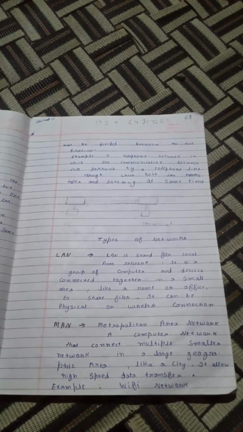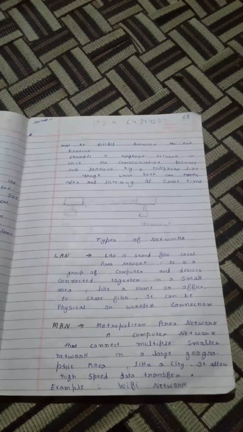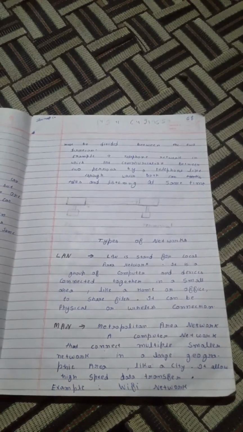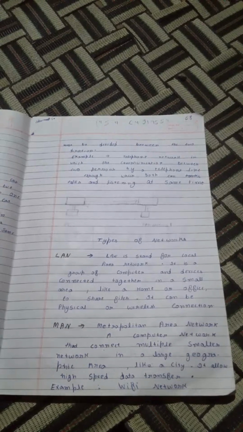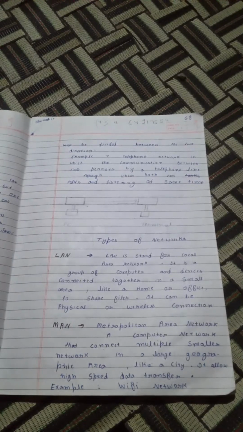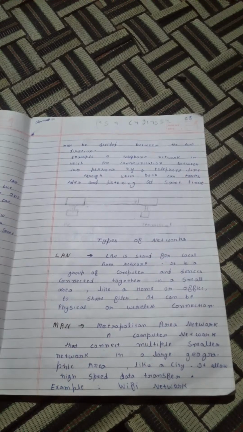Types of network: LAN, MAN, WAN. Three types of networks. LAN stands for local area network. It connects computer devices in a small geographic area like a home or office, for sharing files. It can be a physical or wireless connection.